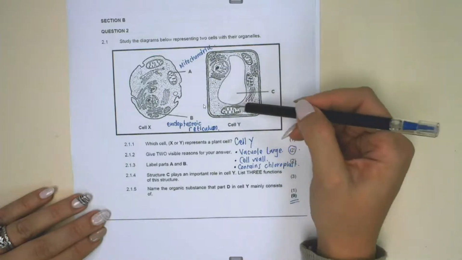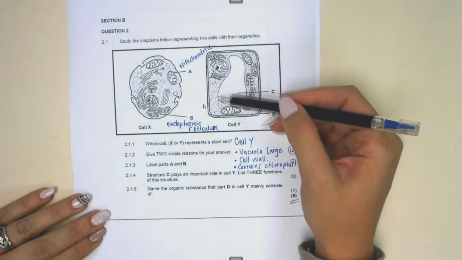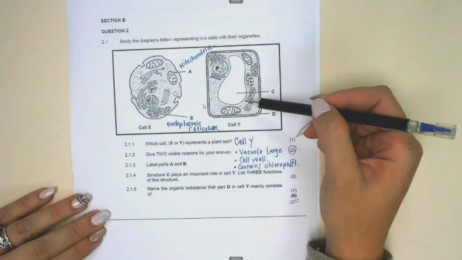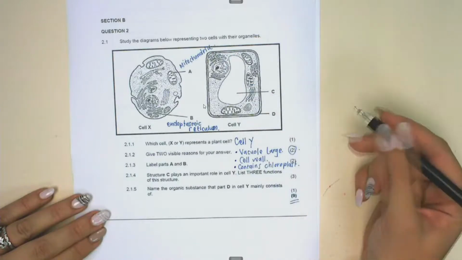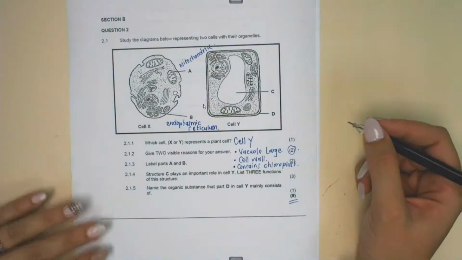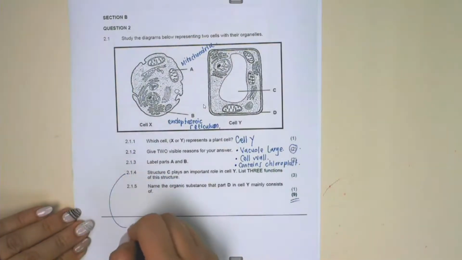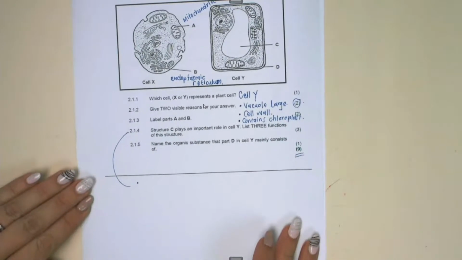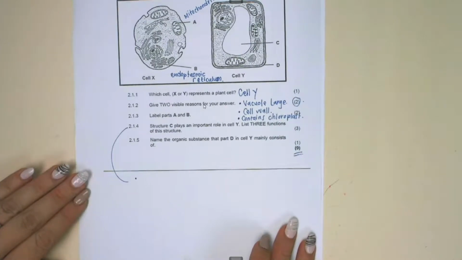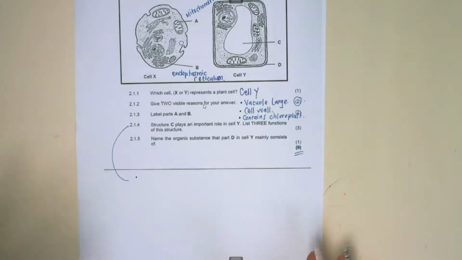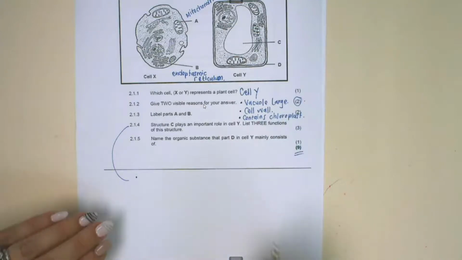Then the next question stated, structure C plays an important role in cell Y. So the C, you can agree with me, is our large vacuole. Now they said, list 3 functions of this structure. We went through the 3 functions, but I'm going to let us write some of them down. You can also write some of the vacuole's functions down to make sure that we know what it is.